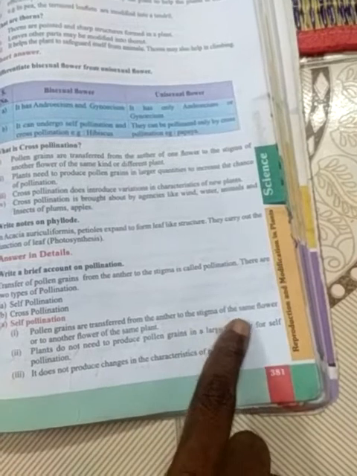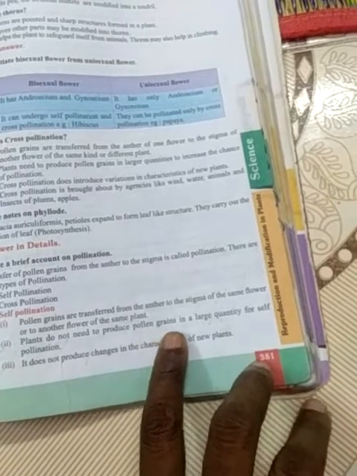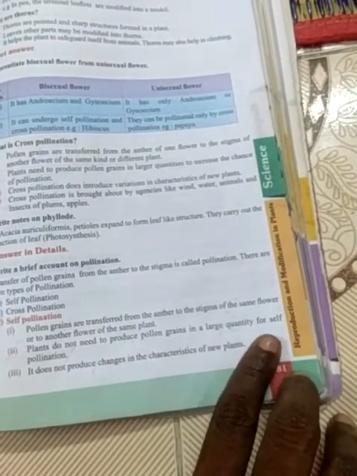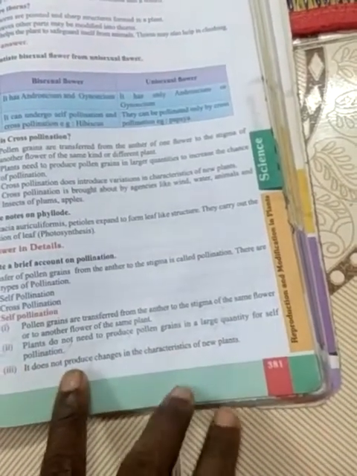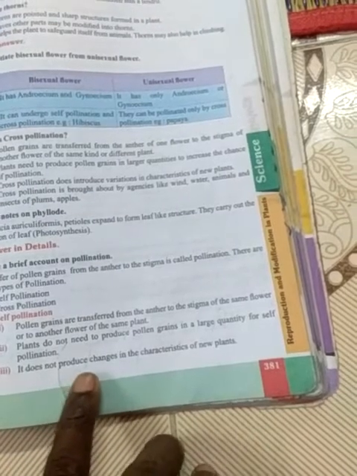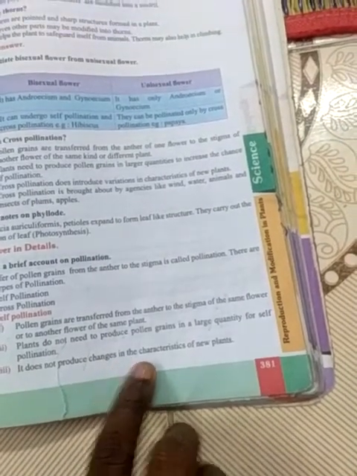Self-pollination. Pollen grains are transferred from the anther to the stigma of the same flower. Plants need to produce pollen grains in large quantity for self-pollination. It does not produce changes in the characteristics of the new plant.